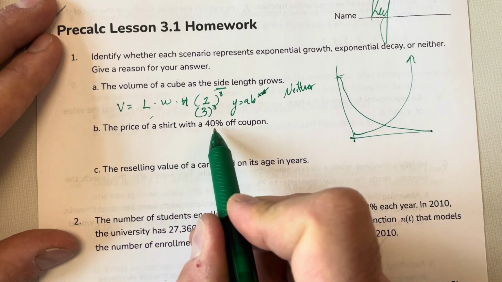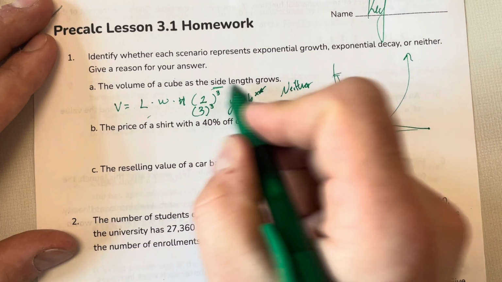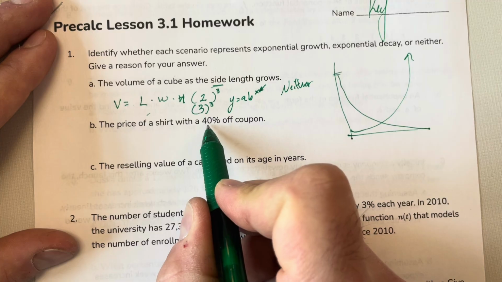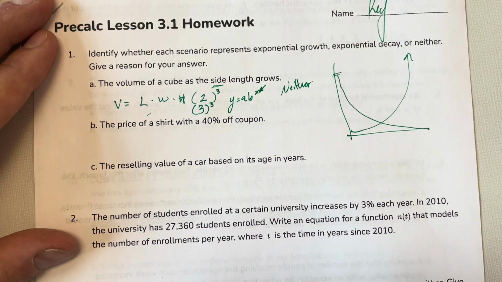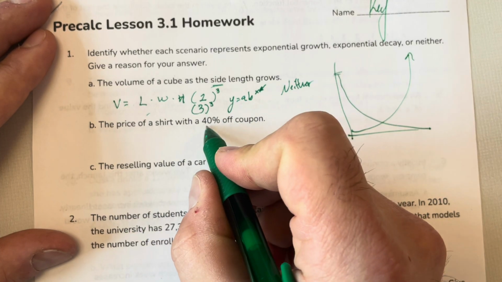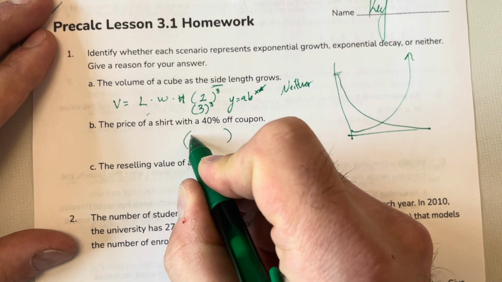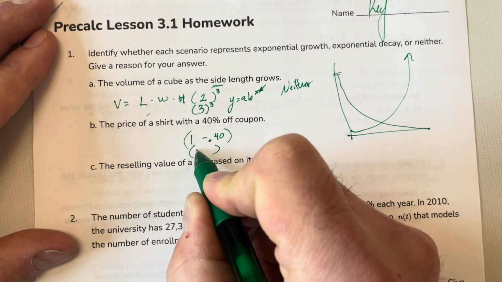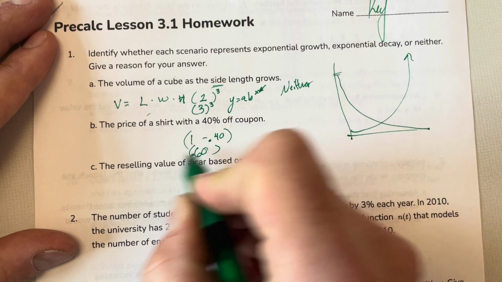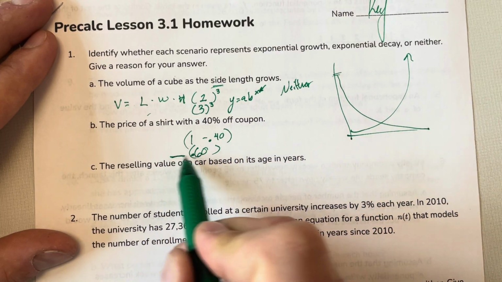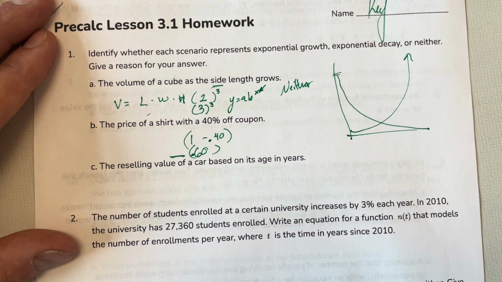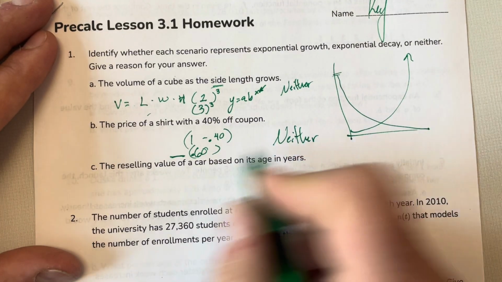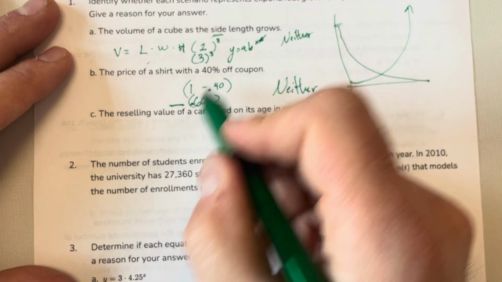All right, so the price of a shirt, by the way, I feel pretty happy that I got that one. The price of a shirt with a 40% off coupon. Really, you're taking 100% minus the 40%, so you're going to pay 60%. So 0.60 is going to get multiplied times whatever the price is, but that's only going to be used once. So that's a neither. They're trying to trick us with a couple things that look like they could be.